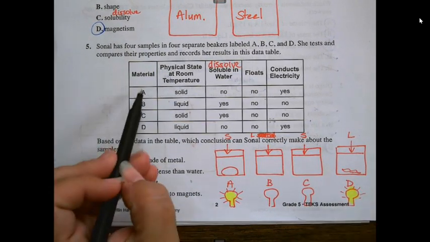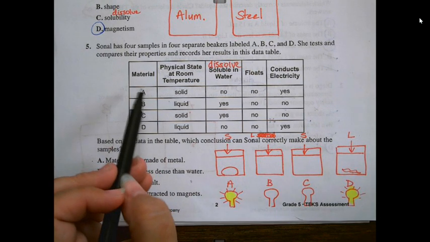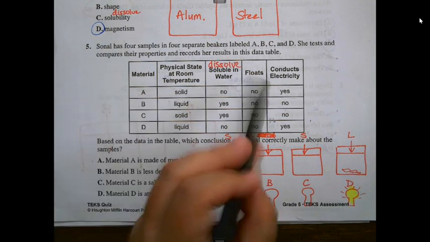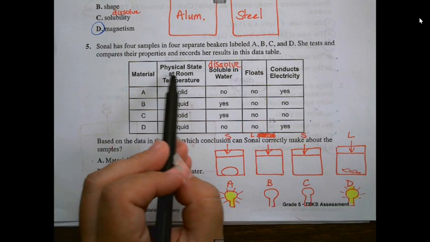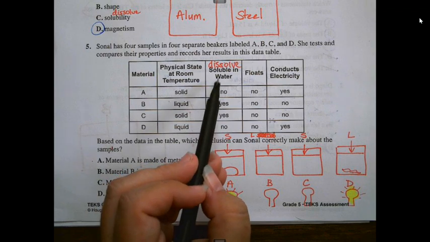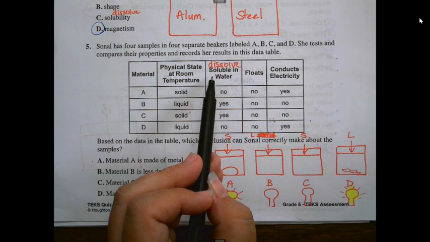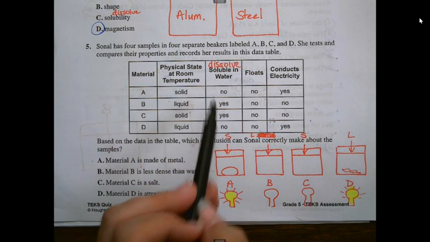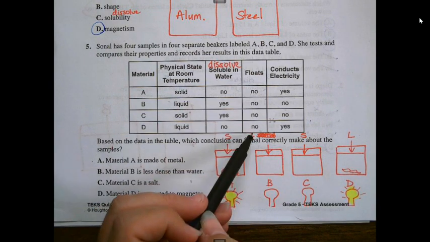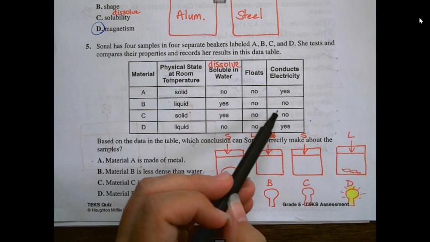All right, we have 4 samples, A, B, C, D, and Sonal's testing them. She's testing their properties, and she's recording the results. So spend some time looking at the table. We've got the physical state, so whether something is solid, liquid, or gas. We have something for each material that has to do with whether it's soluble or not, whether it's going to dissolve in water or not. So some of them do, some of them don't. None of them are floating, and only 2 of them are conducting electricity and 2 of them are not.